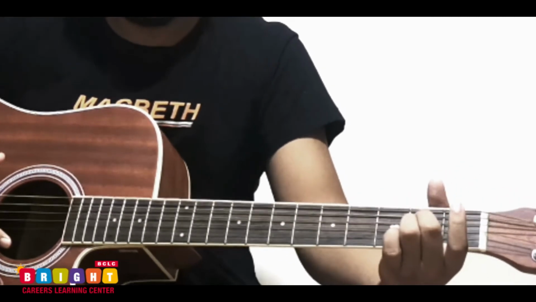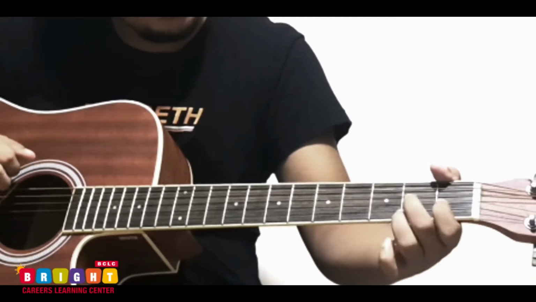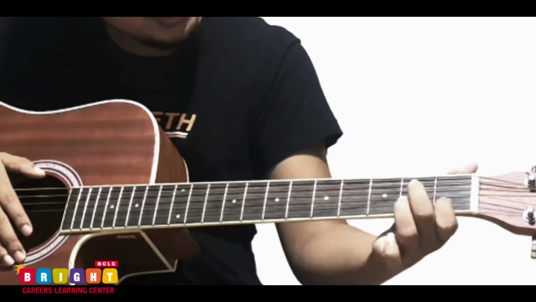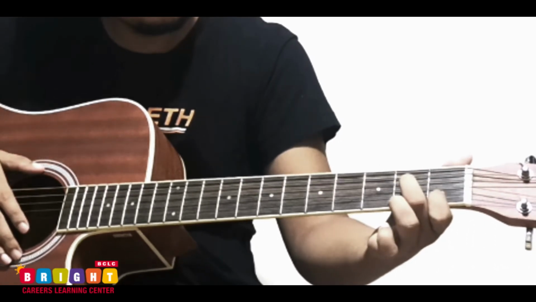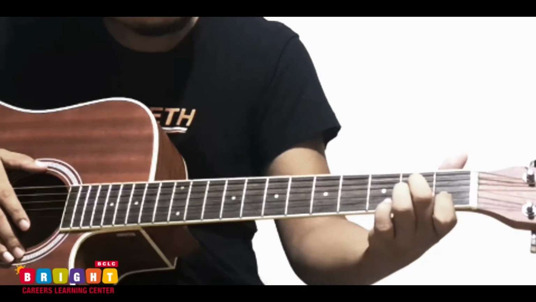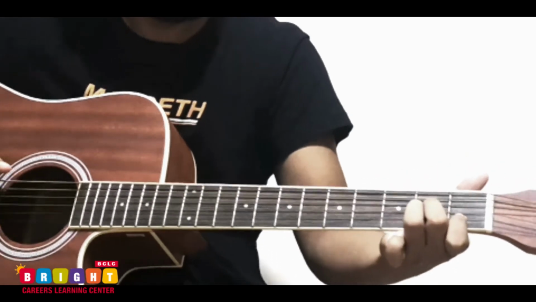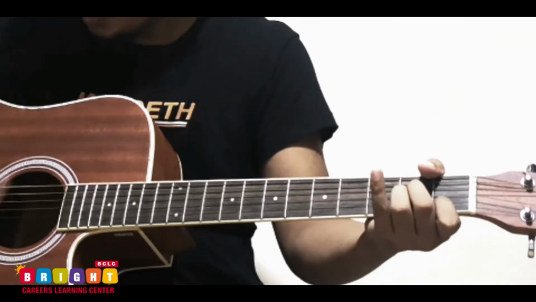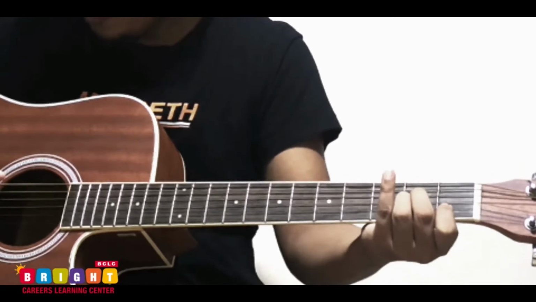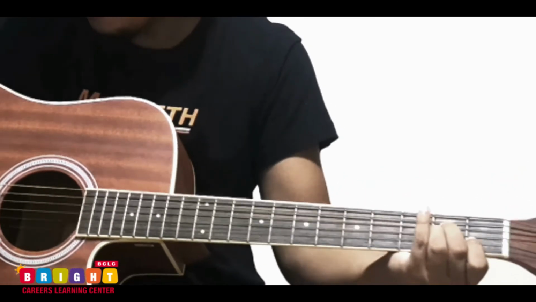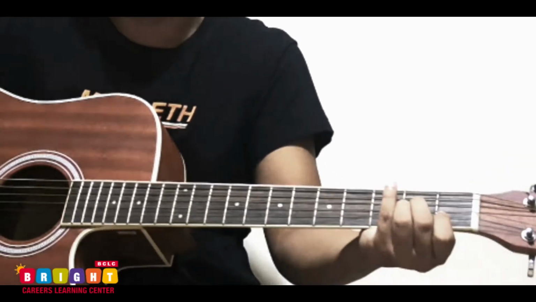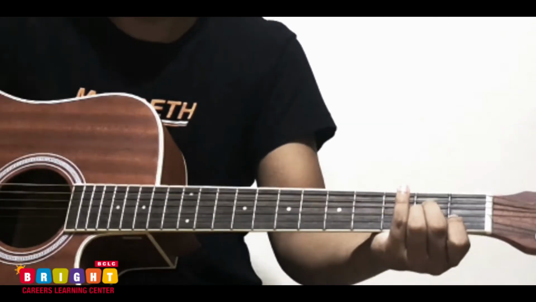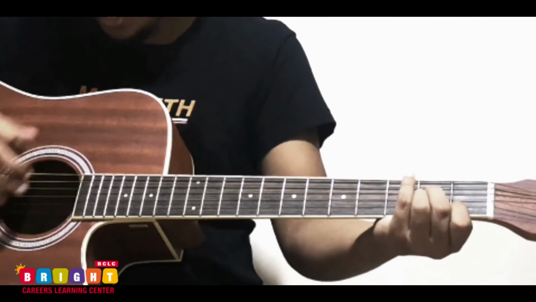And the next one, the A minor. So A minor, your first finger here in the second string, first fret. Your second finger in the fourth string, second fret. And then your third finger, third string, second fret. So remember, you start strumming in the fifth string, then down. The same with the other chords in the major, like C, or like A and E. So it's the same with the A minor.